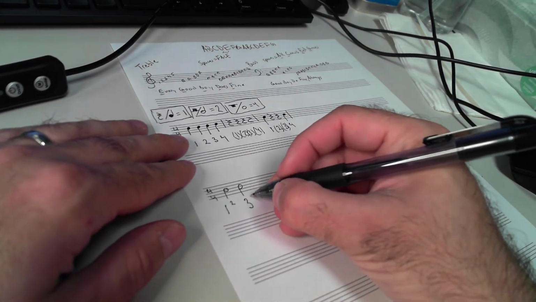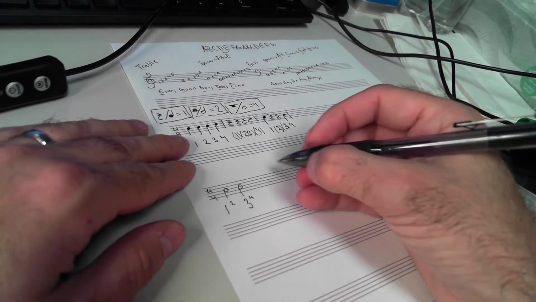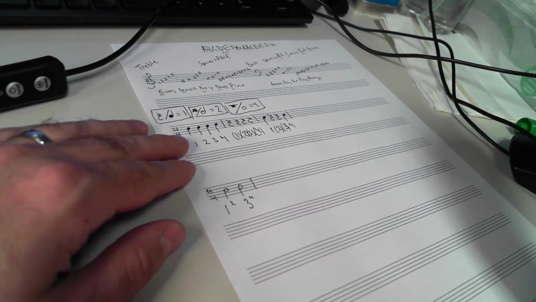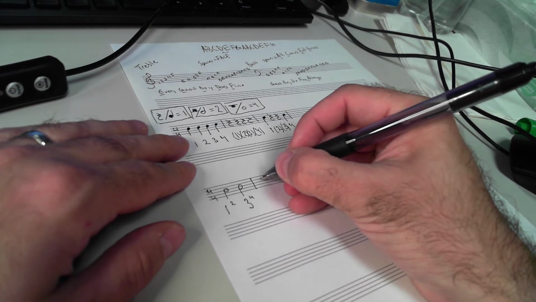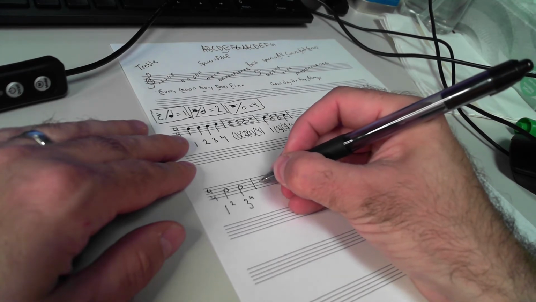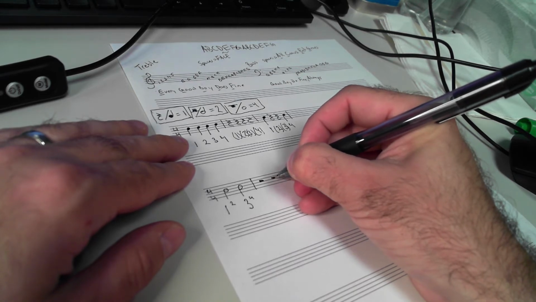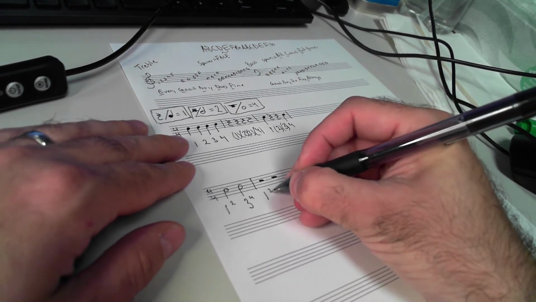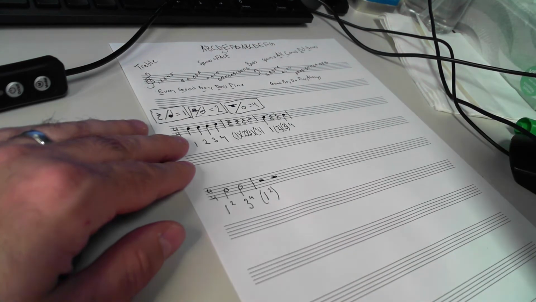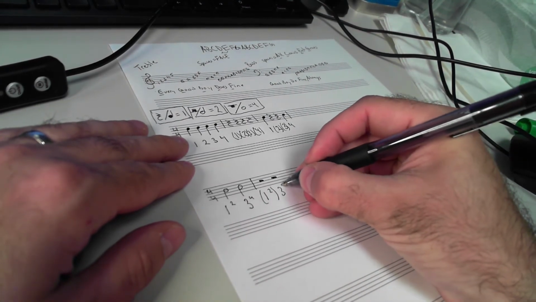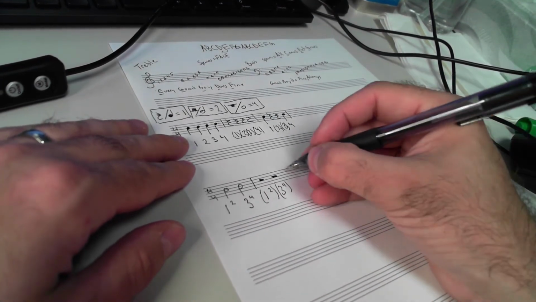So we write big 1, little 2, big 3, little 4, and at that point we've used all 4 beats. Same thing with the half rest. If we had 2 half rests, big 1, little 2, but the entire thing in parentheses. Big 3, little 4, but the entire thing in parentheses.